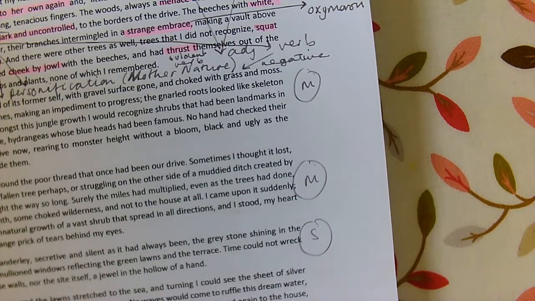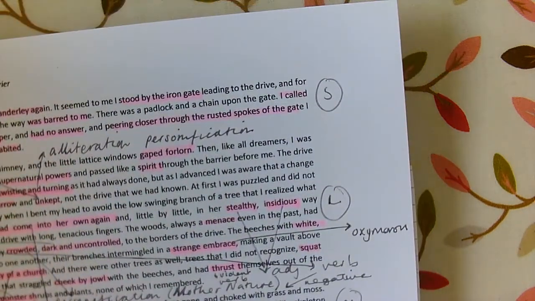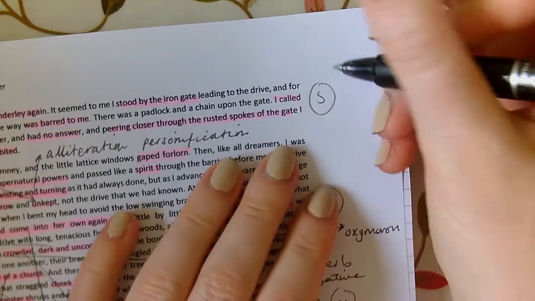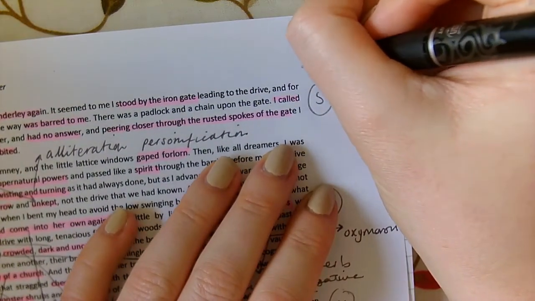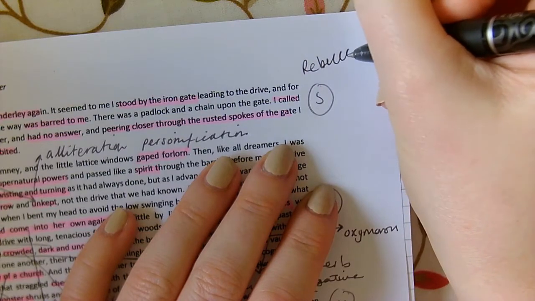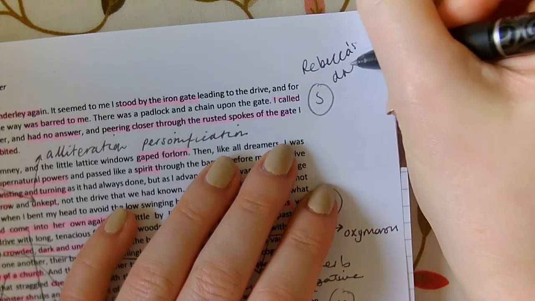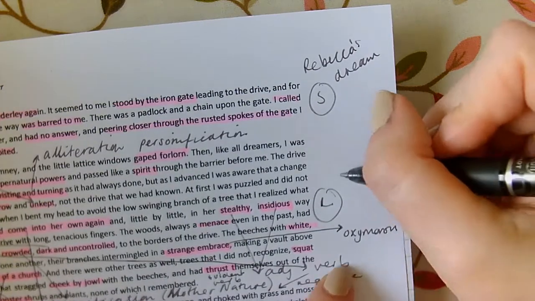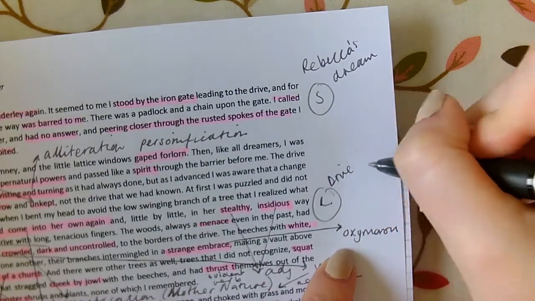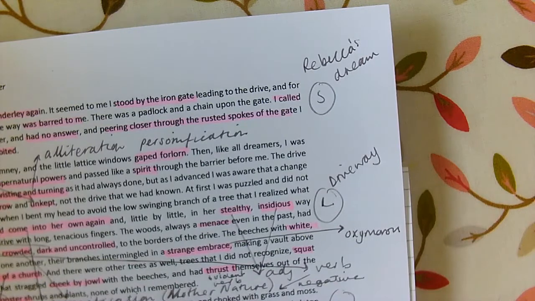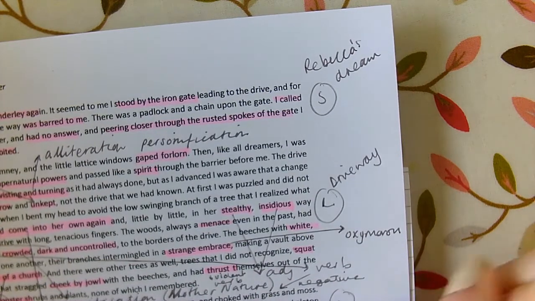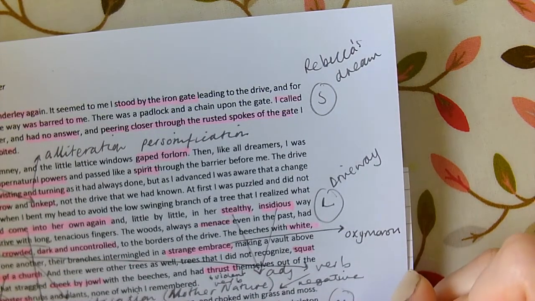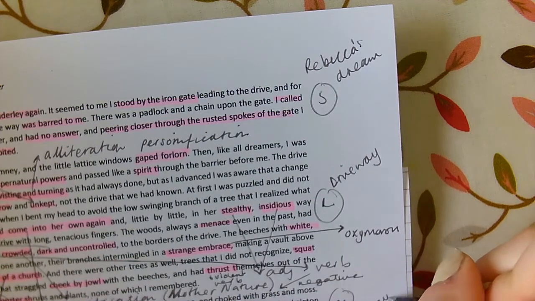Let me go down now and subtitle each of the paragraphs. By subtitling them, I'm going to determine what their focuses are. So this first one, the focus is Rebecca. Rebecca's dream, I think. That's where we learn that Rebecca is in a dream. The next one is the driveway. The next one, would you look at that? It's actually still the driveway. It's a different part of the driveway, but it's still the driveway.